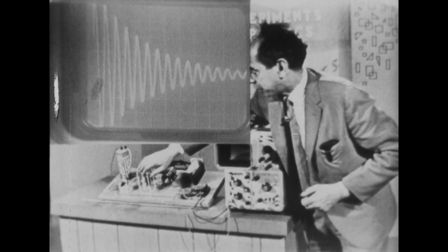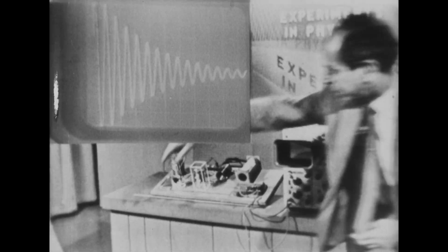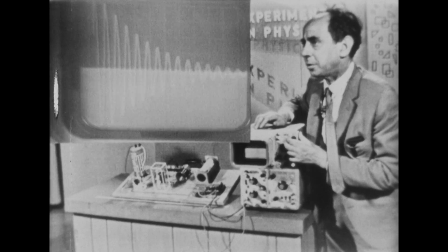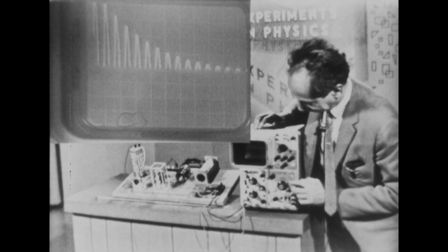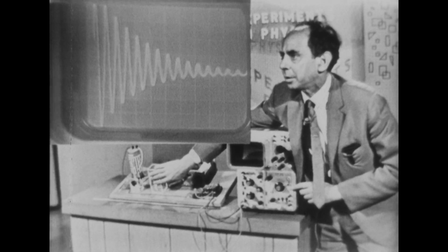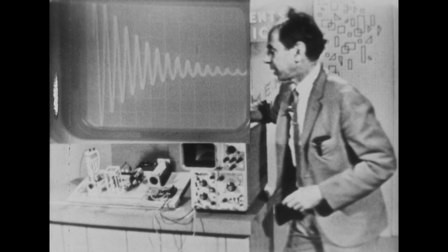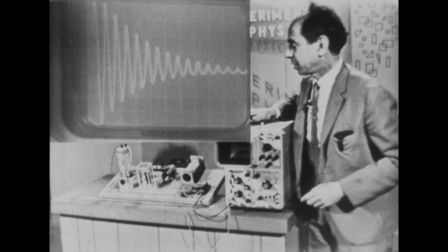If I increase this resistance, then let me just erase half of it. You can see that there'll be a different damping. I'll put this down, make it ready, and you can see the damping is somewhat increased. The effect varies depending on the initial internal resistance of the coil.